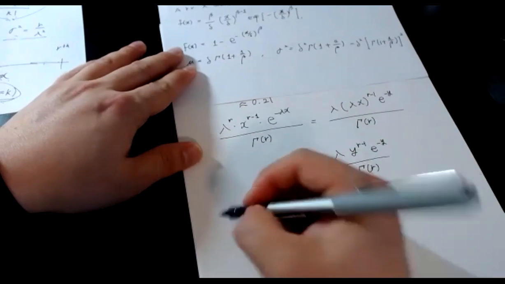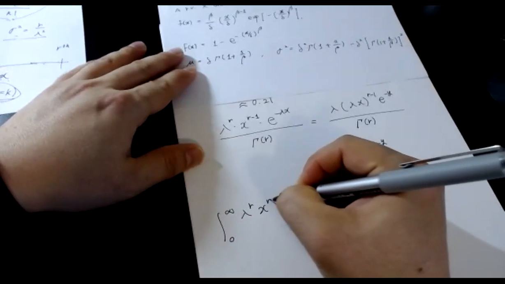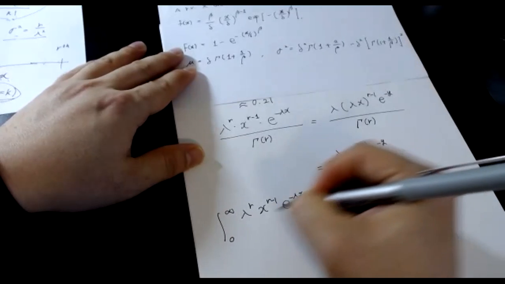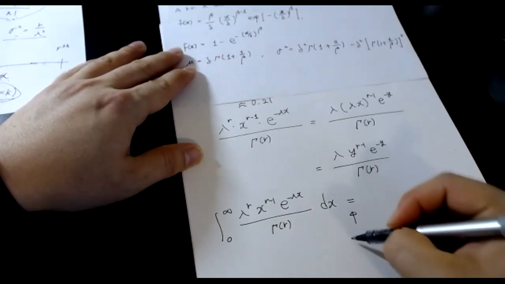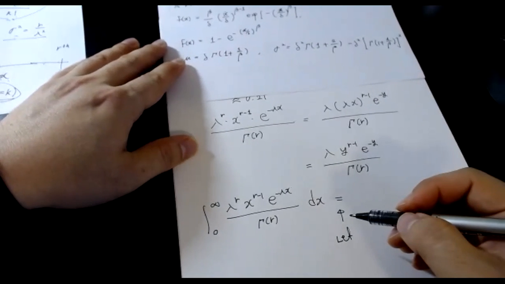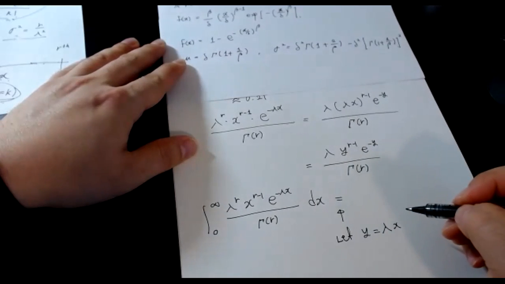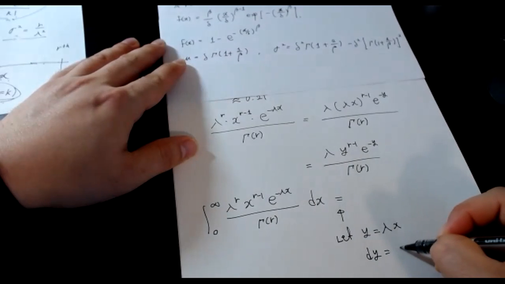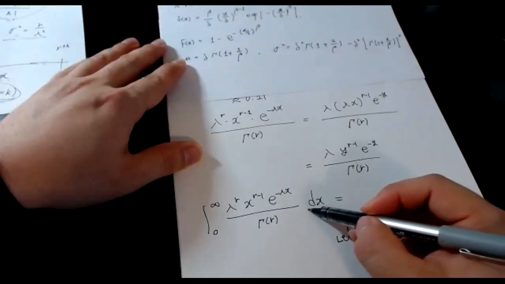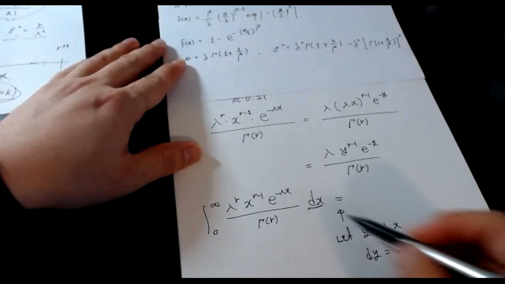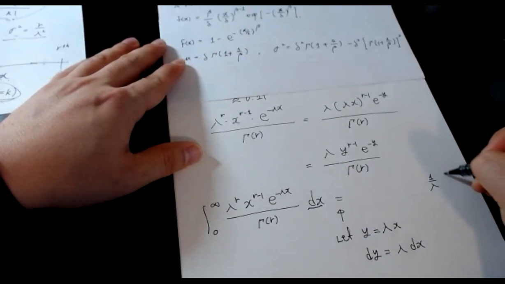Okay, so now the integral from 0 to infinity of lambda to the r's power x to the r minus 1 e to the negative lambda x over gamma r dx is equal to, let's use substitution. Let y be equal to lambda times x, then dy is equal to lambda times dx, right? So dx can be expressed as 1 over lambda times dy.